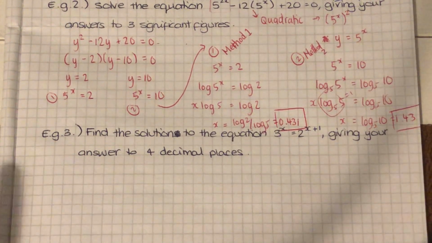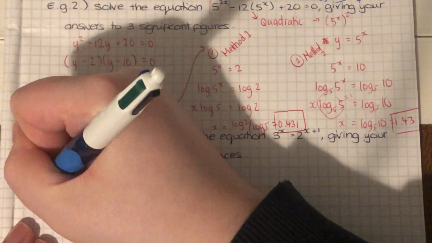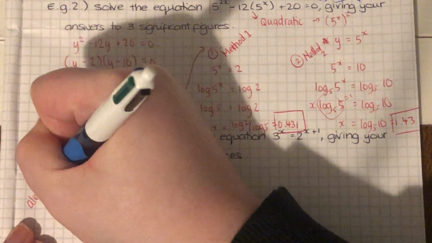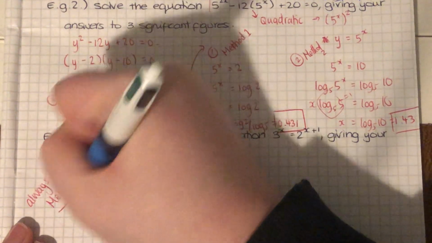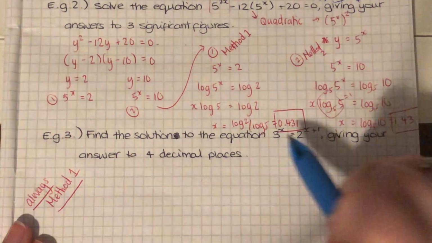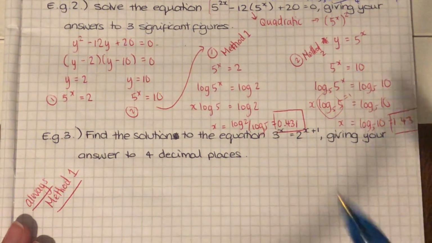So you have to use method 1, always method 1, because they are different base numbers.